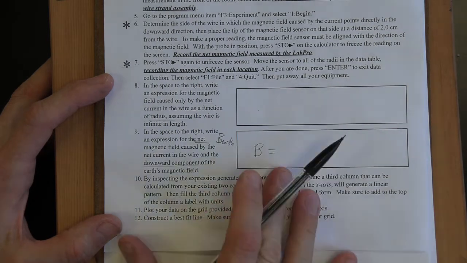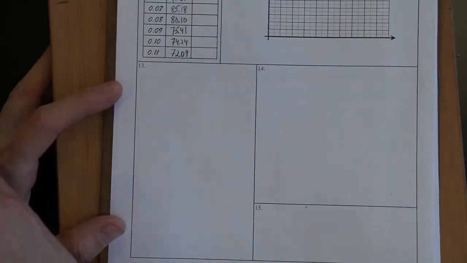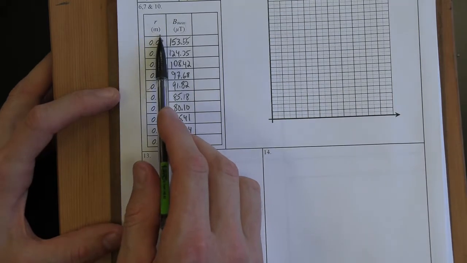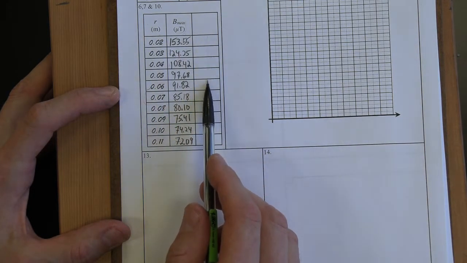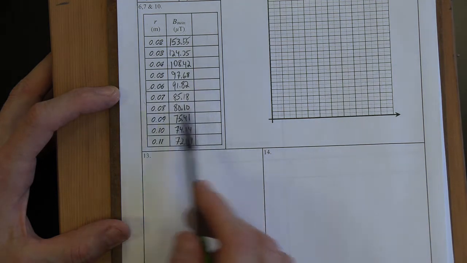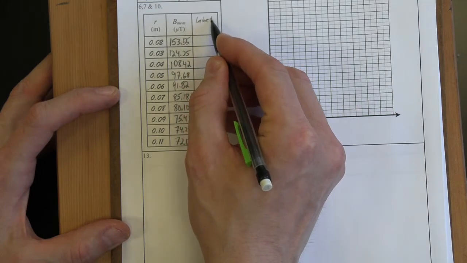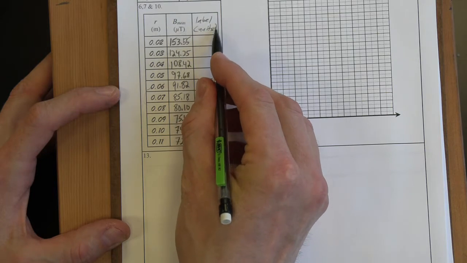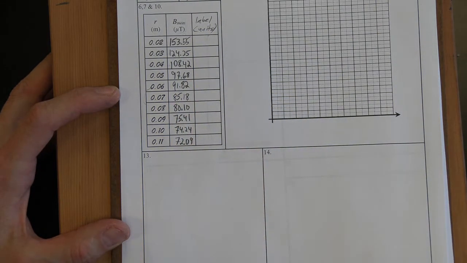a label with units. So you're going to be doing something with one of these variables, either radius or the magnetic field, calculating a new set of values that will be plotted against the other. Put a label here of what it is you're calculating, as well as the units, and then fill in all these numbers with new values. Go ahead and do that now.